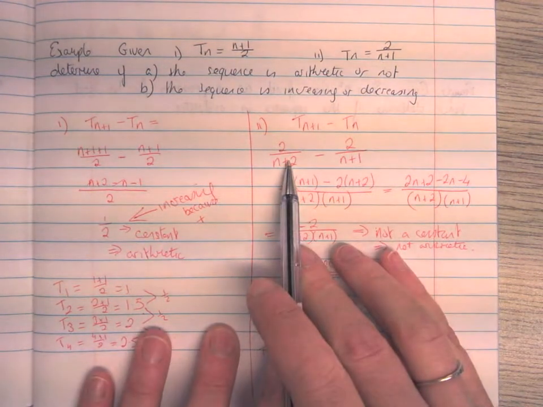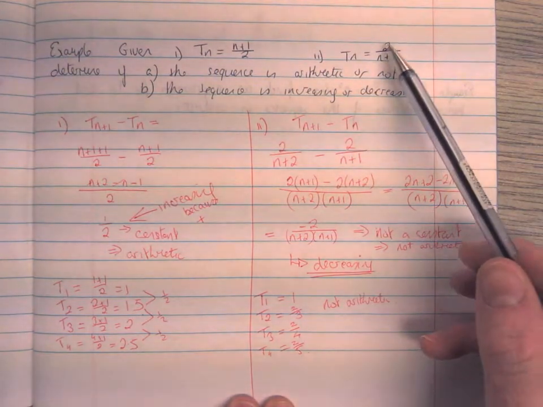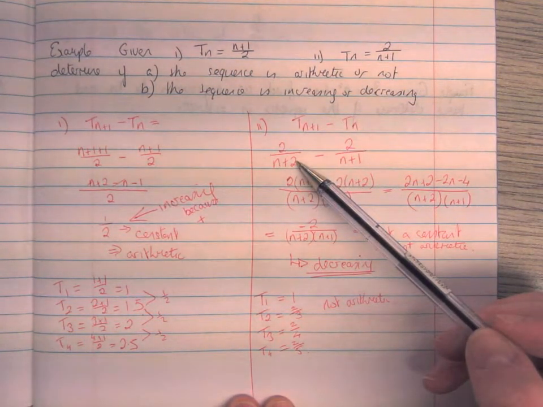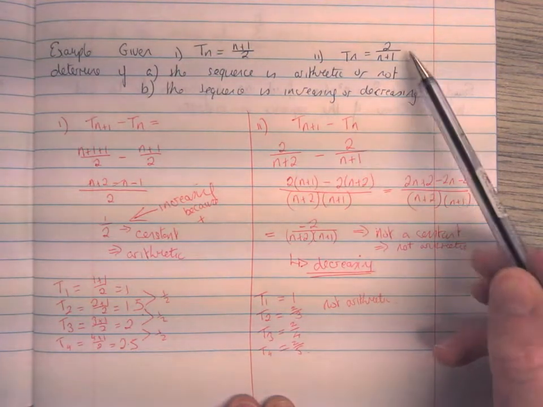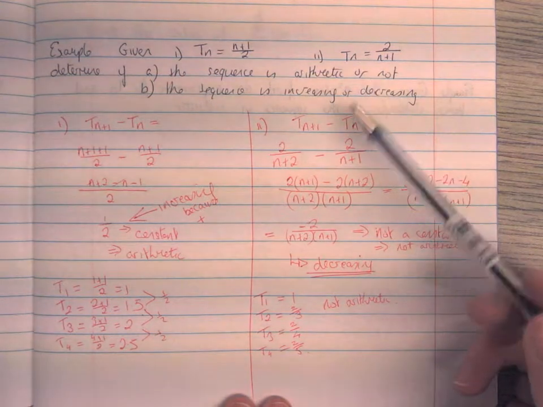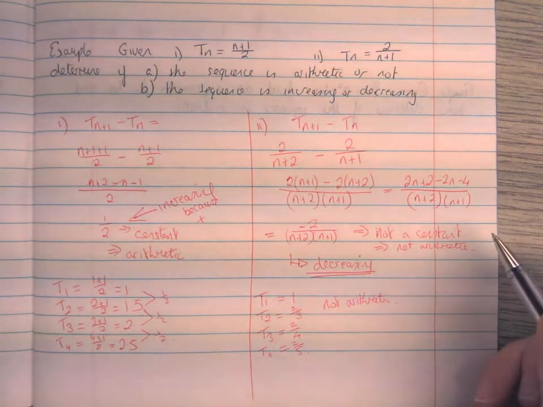This one? Yeah. So I'm doing n plus 1 into this. So 2 over n plus 1 is 2 over n plus 2. And then I'm doing Tn, which is just itself. Because if it's arithmetic, that minus that will be d, which will be a number, a constant.